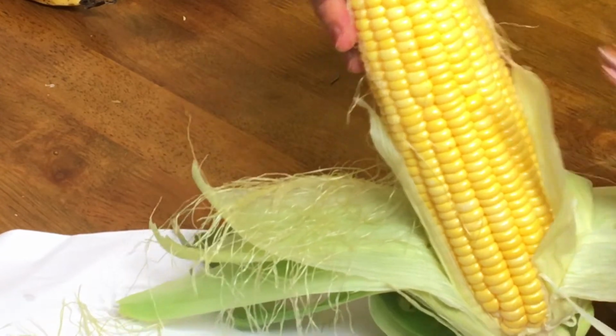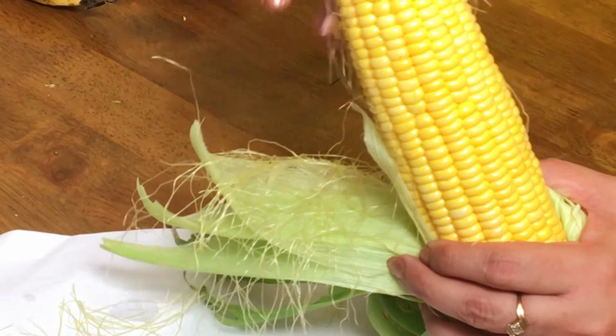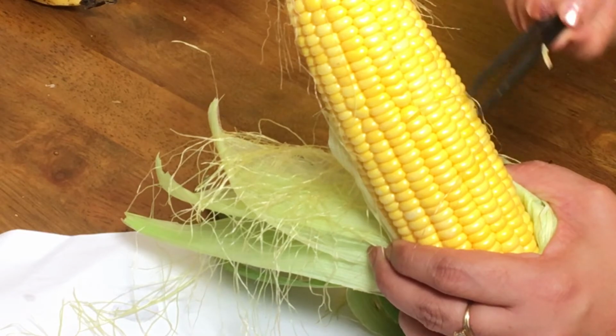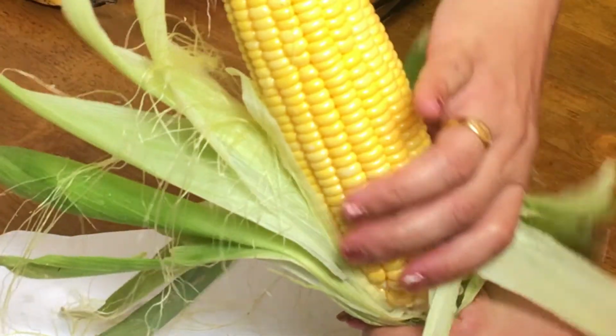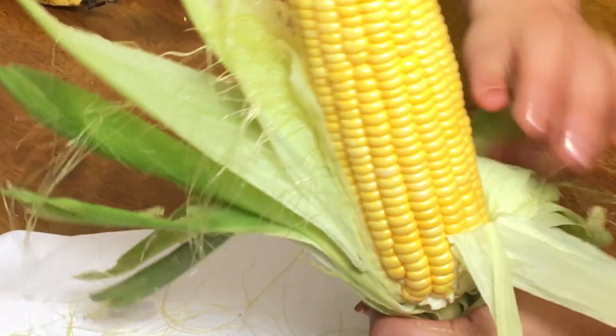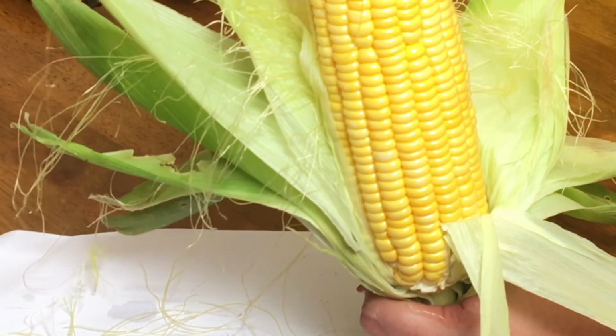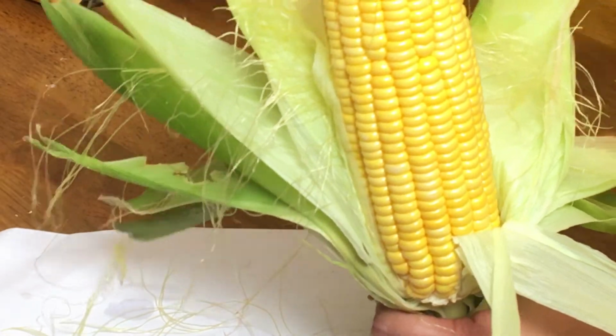And what has happened to the ovary of the female flower? Each ovary has become a kernel which is edible. So in the case of corn, this whole structure is an inflorescence. Many flowers on a single floral axis, and each flower will develop into a fruit.